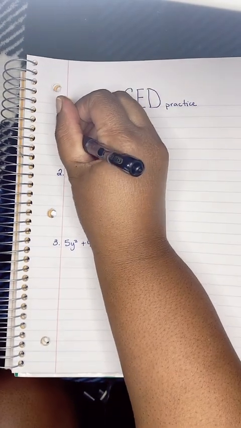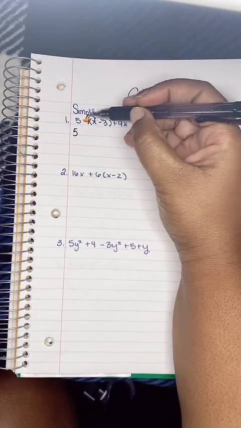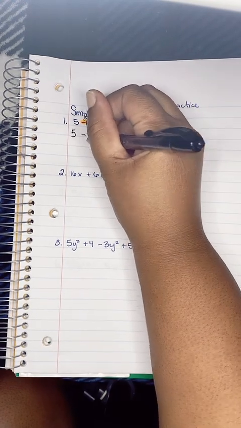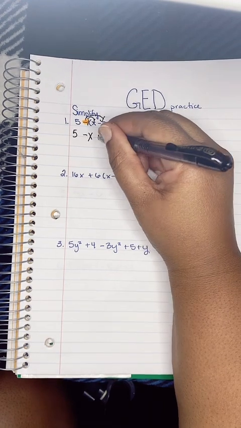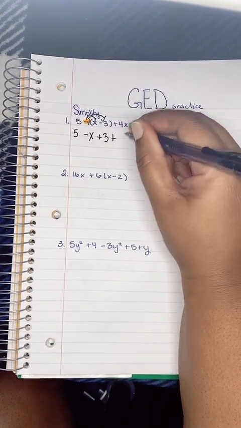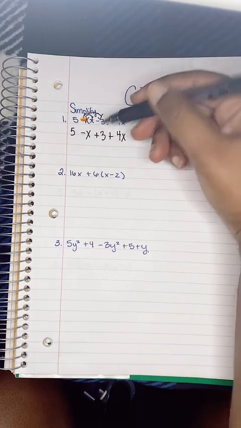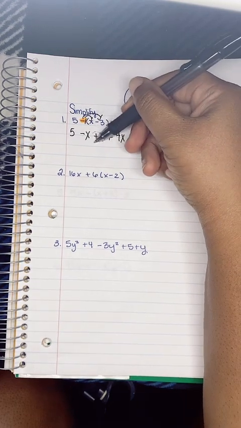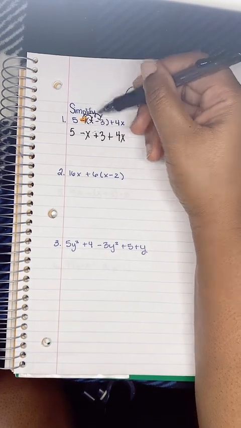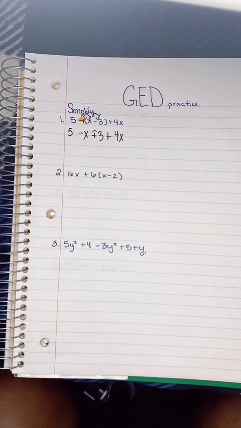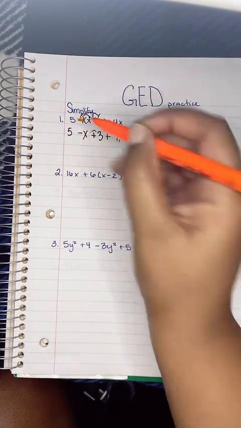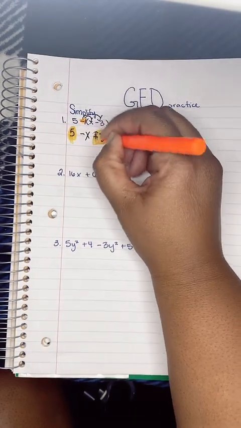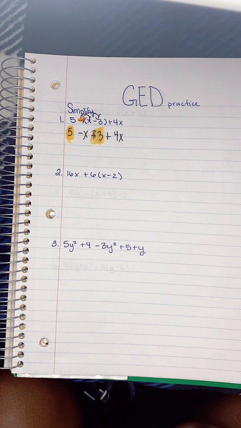So I'm going to drop down this 5. Negative 1 times x gives us negative x. And negative 1 times a negative 3 gets us a plus 3. And then we could drop down this 4x. This is where most people mess up because they don't distribute the negative here. Now that we distribute correctly, we can combine those like terms.